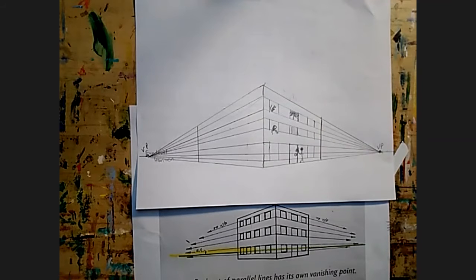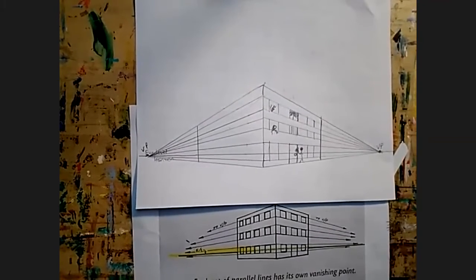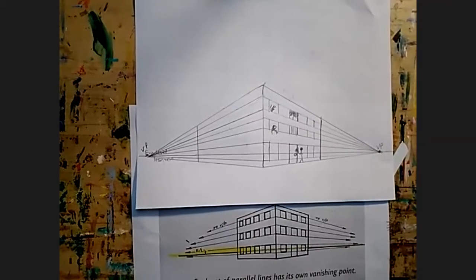So is anybody's mind being blown right now? I found this lesson very mind blowing when I first learned it. It was really helpful. Yeah, actually it's very interesting. Right? Before you were sort of trying to guess it.